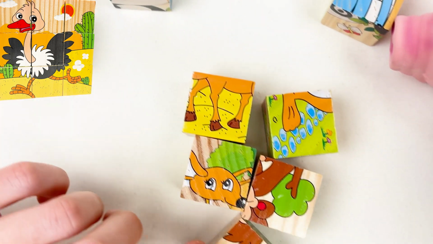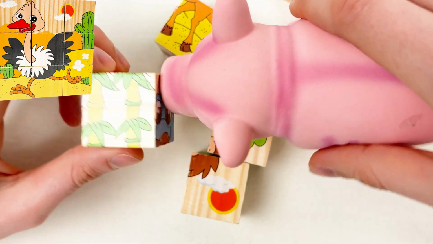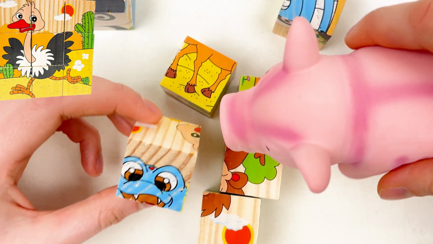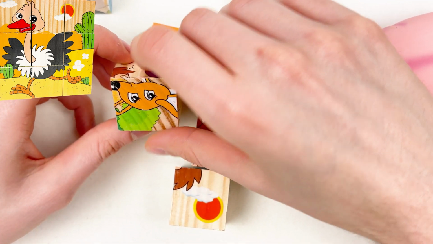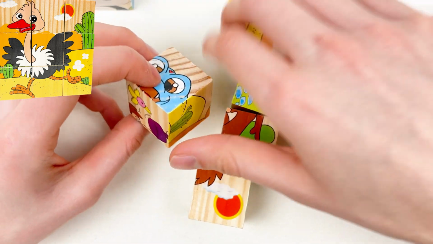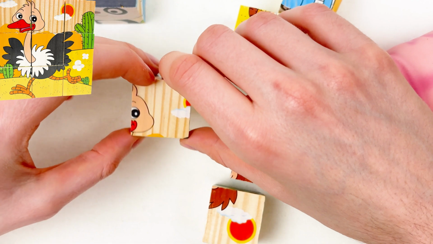Great. So then let's take this puzzle piece, right, Mr. Pig? Yes, and then let's rotate. Where could the ostrich be? Can you see the ostrich? Please let me know if you see the ostrich. Yes, this is the ostrich.